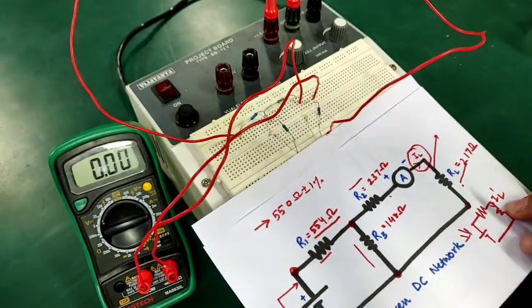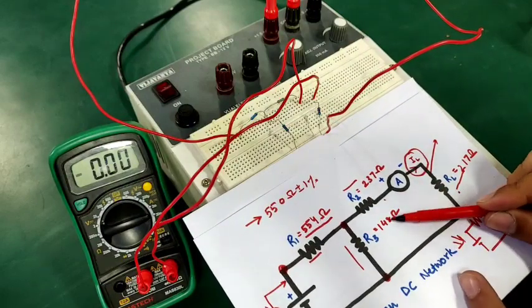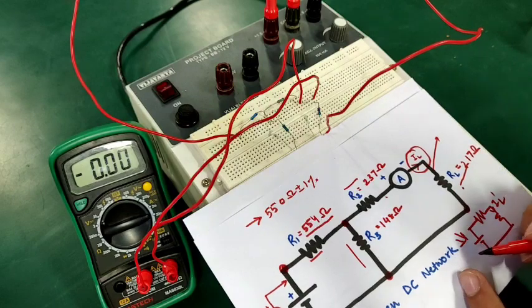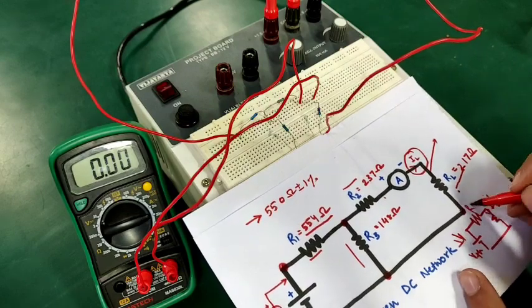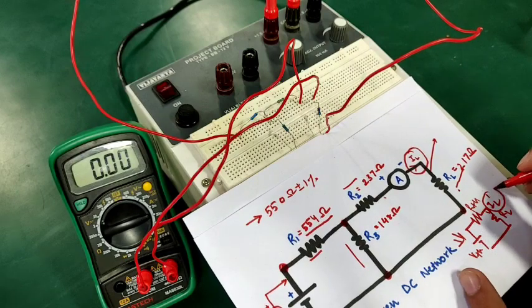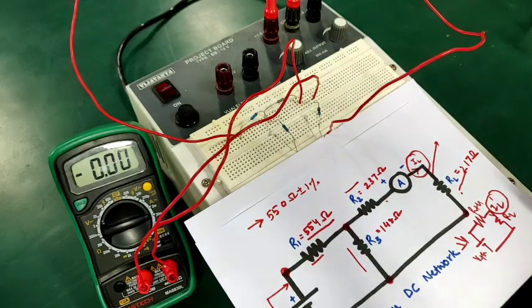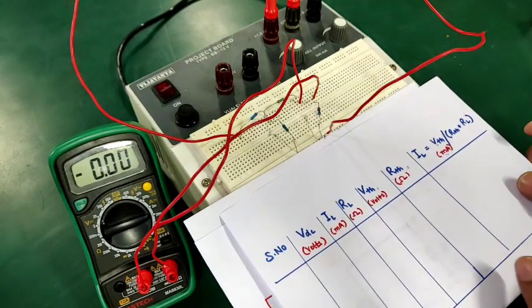So what do we need to prove? That when we replace this complex network by a simpler network comprising of VTH, RTH and RL, the same amount of current will be flowing across resistance RL. Fine. So therefore in the observation table also you will get to see two values of IL.